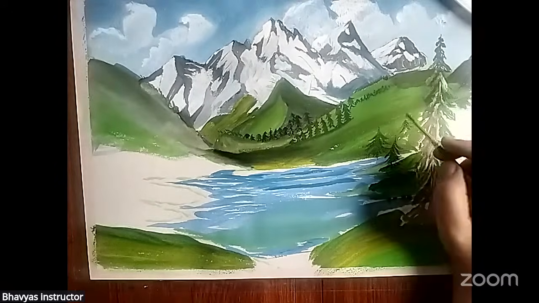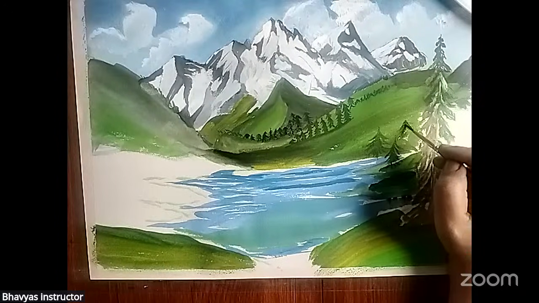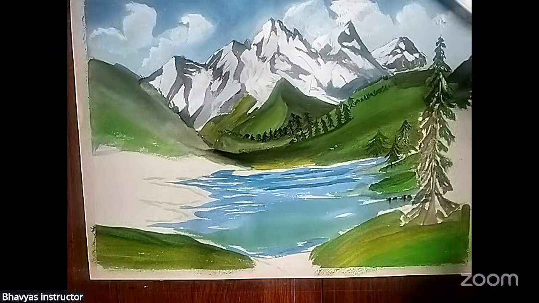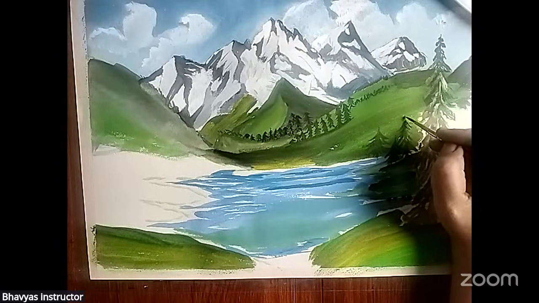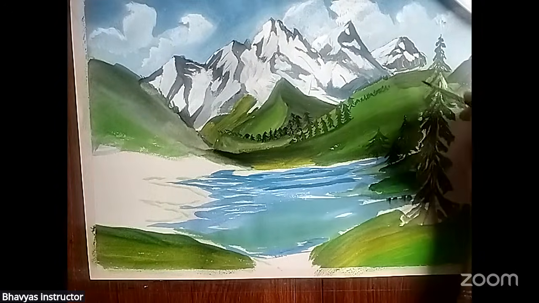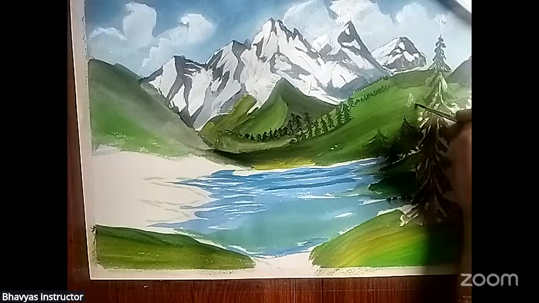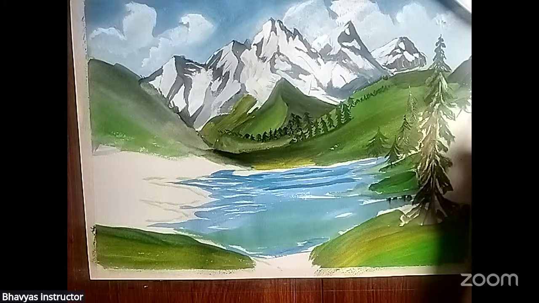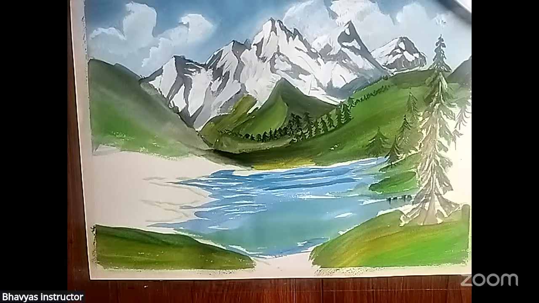Now just take green part and add trees. Just take black color, mix it with the green. You will get the darker value. With the darker value, you can make these structures. On this side, same. Can make like this.